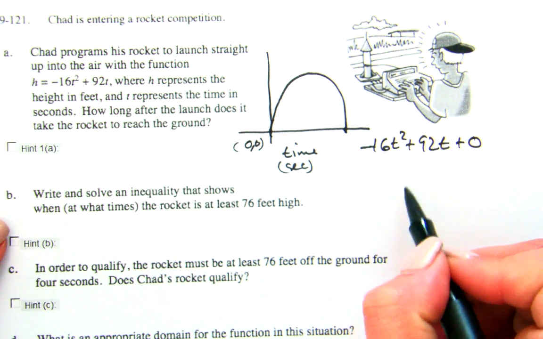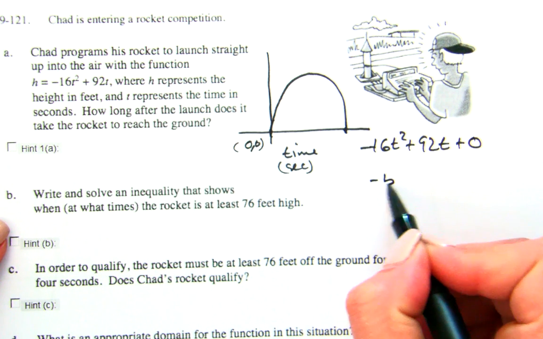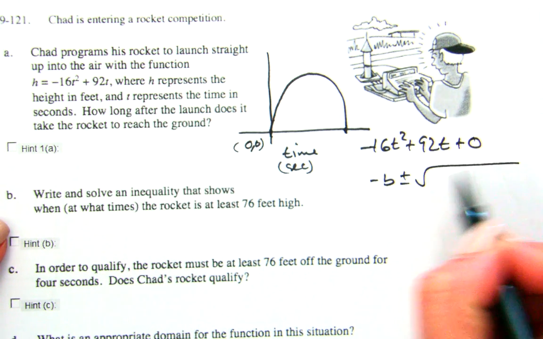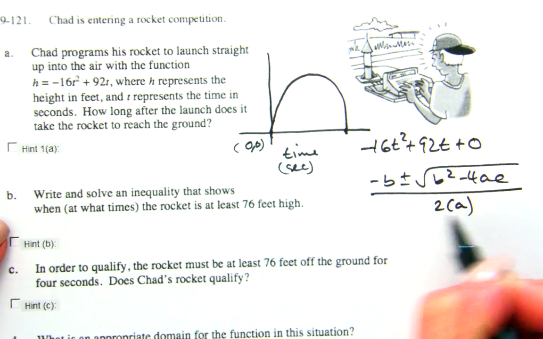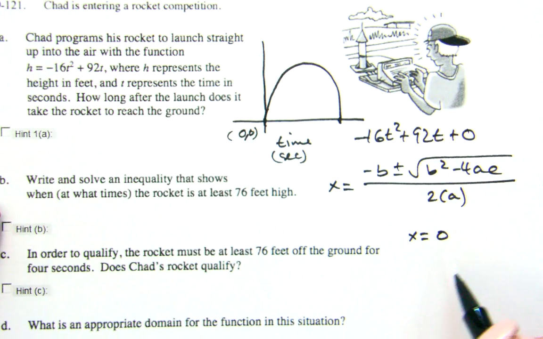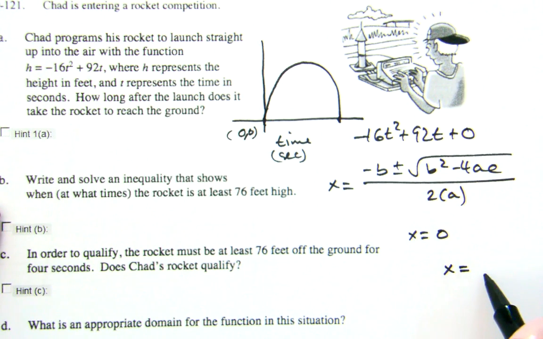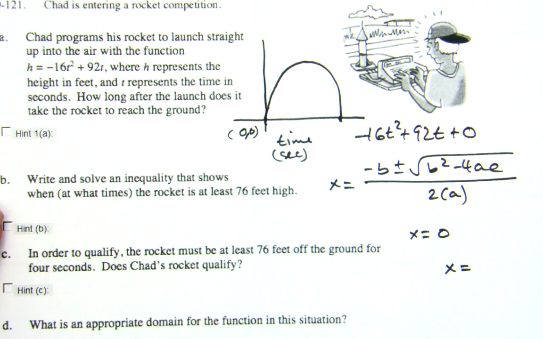This is not going to be a very nice function, so just use your quadratic formula, plug it in, and get the values of x. One of them should be 0, and you should get another one that's a distance away, because obviously it's going to take a few seconds.